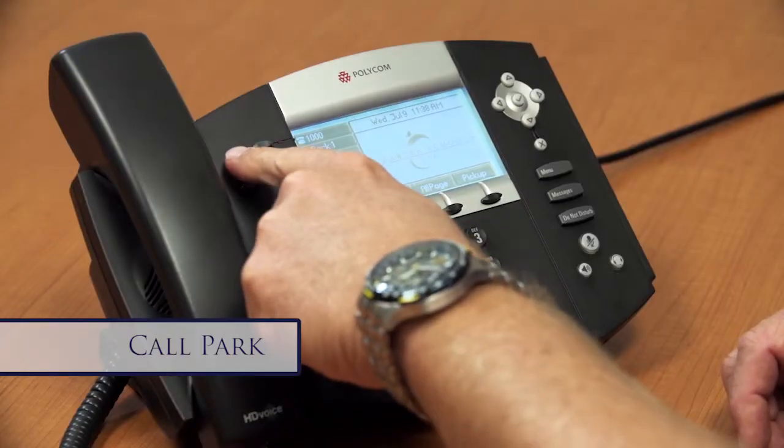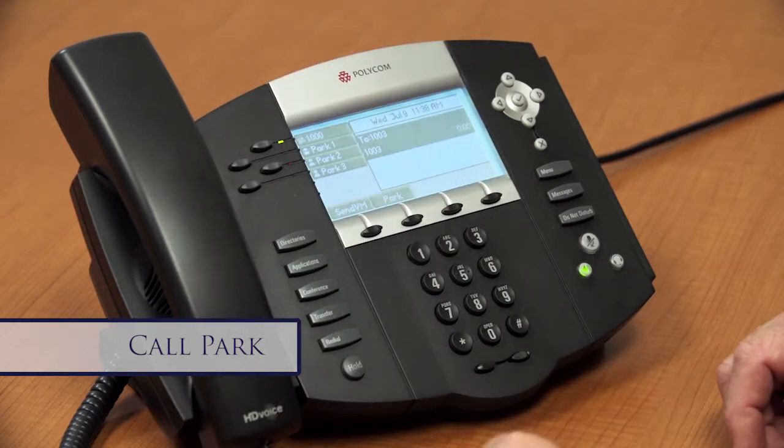Joe, you have a call parked on 1. Well, now that individual can go to any phone and press the call park button and retrieve that call.